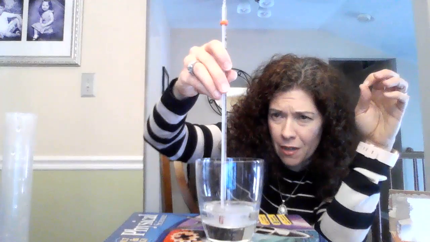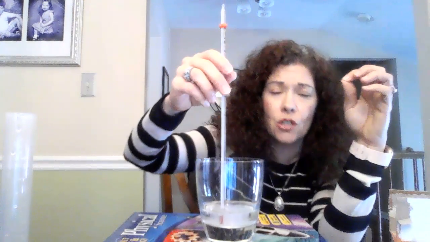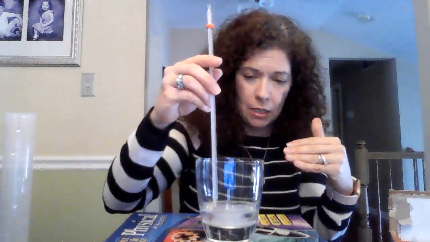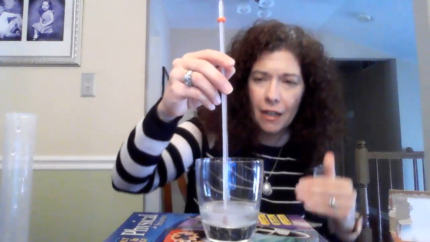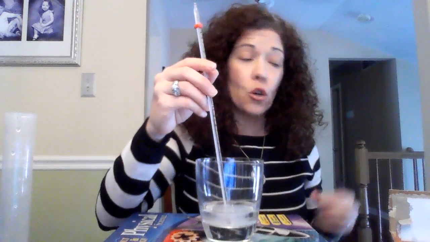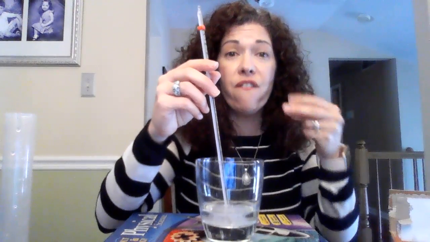All right, ladies and gentlemen, in your data table, you should record 18 degrees Celsius. So we started at 21 degrees Celsius, and after the reaction, we are at 18 degrees Celsius. There's still a little bit happening in here, but I don't think it's going to change that temperature much any longer. So fill in your data table, and then there are two questions that are following.